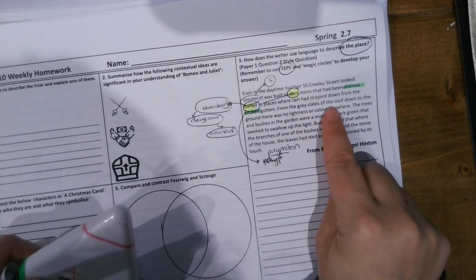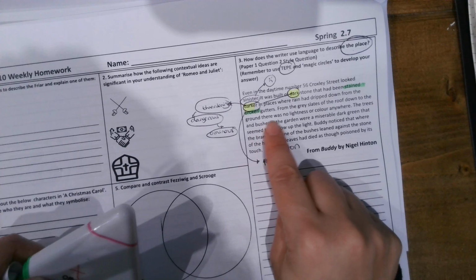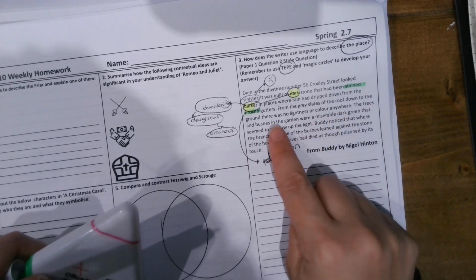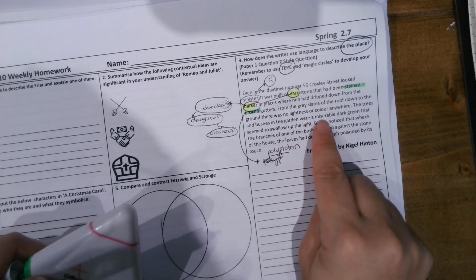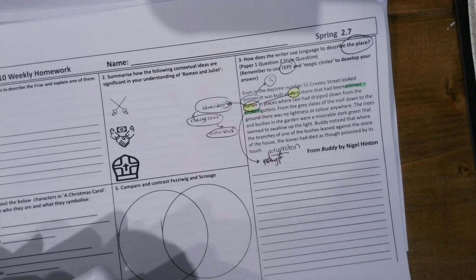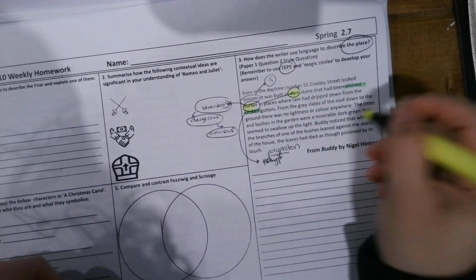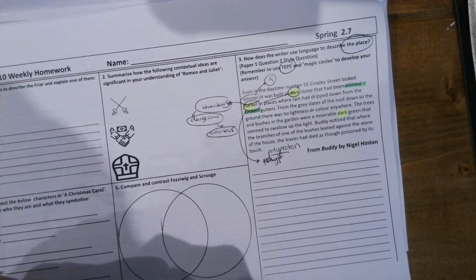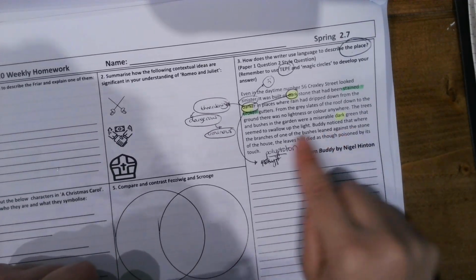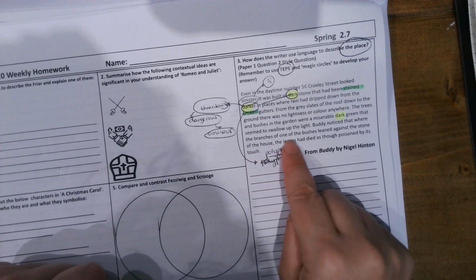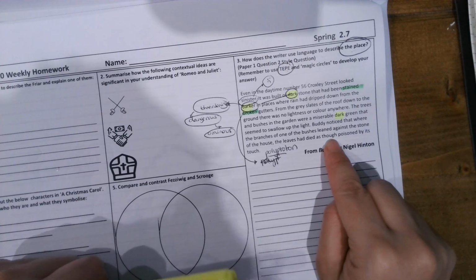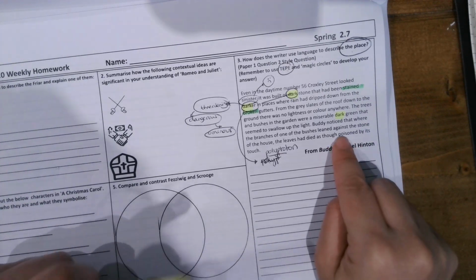"From the grey slate of the roof down to the ground, there was no lightness or colours anywhere. The trees and bushes in the garden were a miserable dark green." Look at this, I've got the word dark again. That is definitely a repetition of the word dark, but I'm going to highlight it. "That seemed to swallow up the light. Buddy noticed that where the branches of one of the bushes leaned against the stone of the house, the leaves had died as though poisoned by its touch."